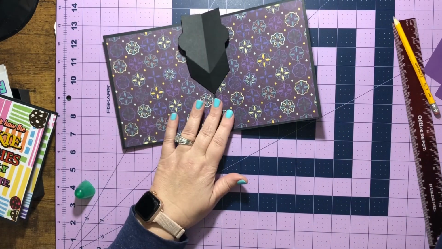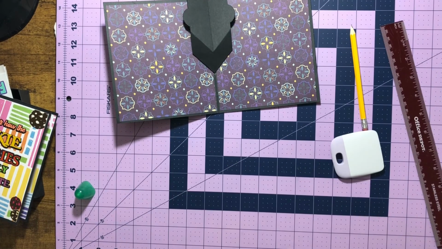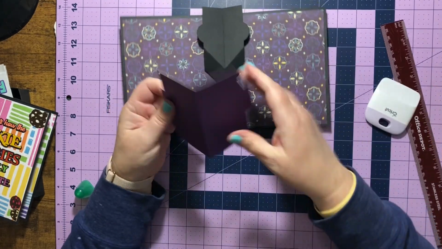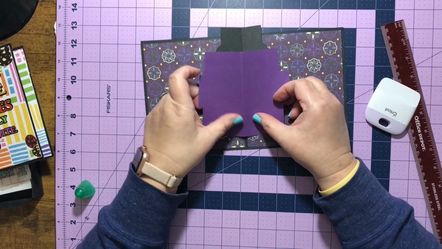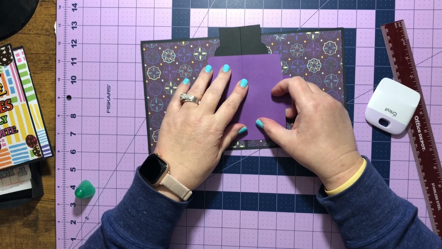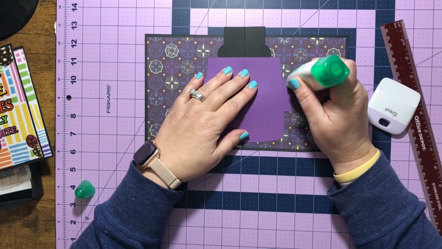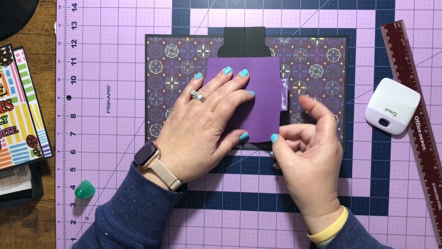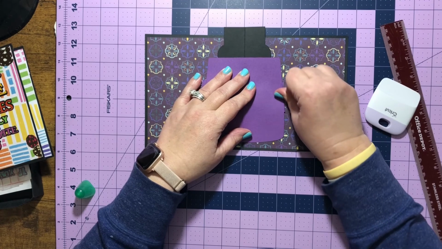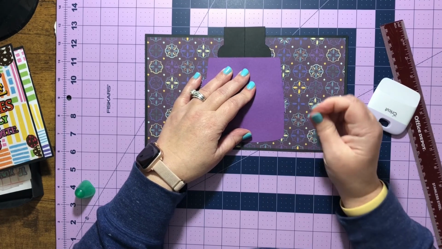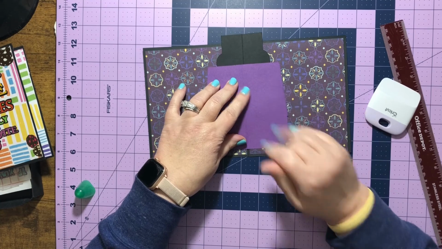Okay. Now we can take and score our lines on our cookie jar. Now that we have everything worked, you'll line this score line up with this center score line. Okay. And then once you have it lined up, I'm going to put a little glue on mine. Just pick it up and I'm going to fold this flap under. Now, when you do this side, you want to make sure everything is laying flat and lined up.